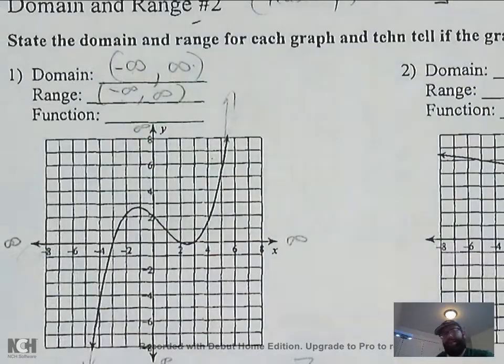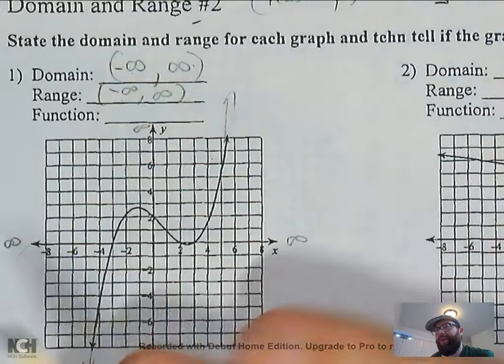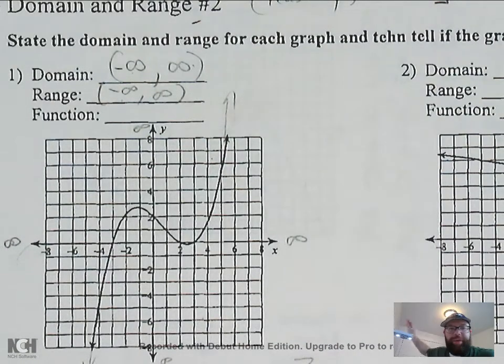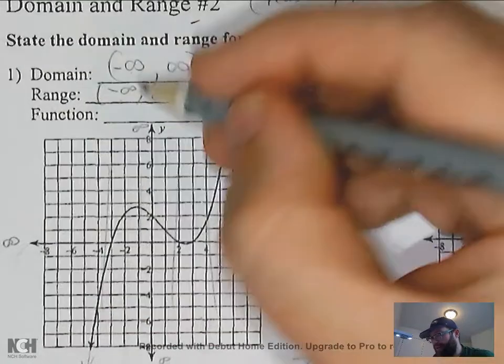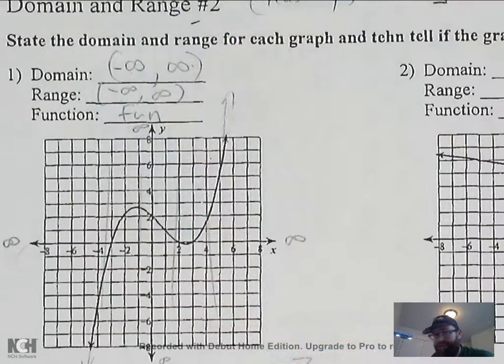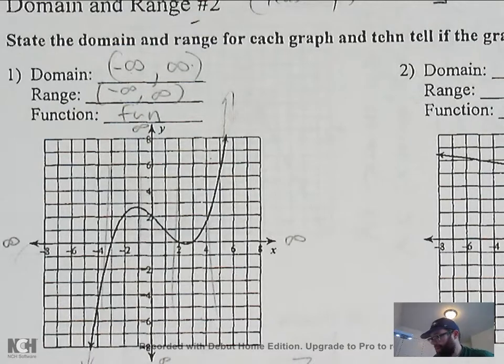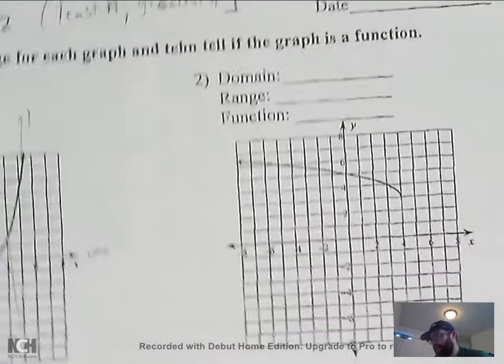Basically anything with a diagonal line is going to go forever, in that right or up or whatever direction, right? It's going to go both horizontally and vertically if it is diagonal. Okay? And then determine if it's a function or not. We do a vertical line test and it only hits the line once. So yes, it is a function. Okay, let's try another one. So let's look at this one.